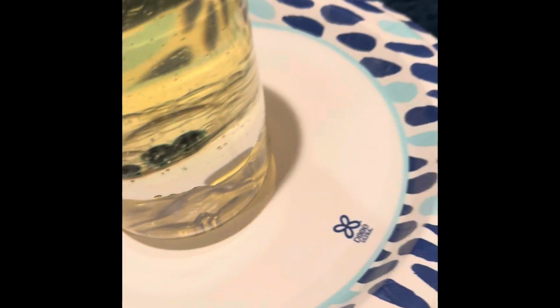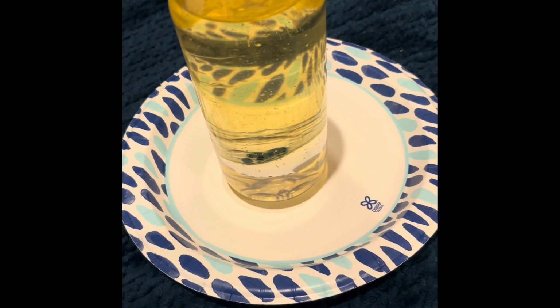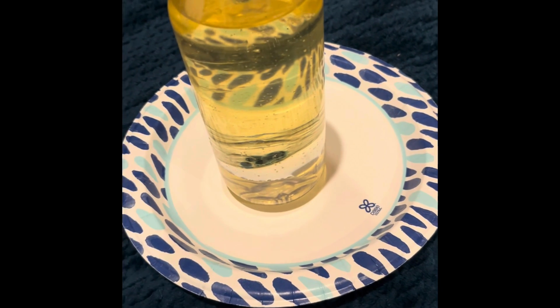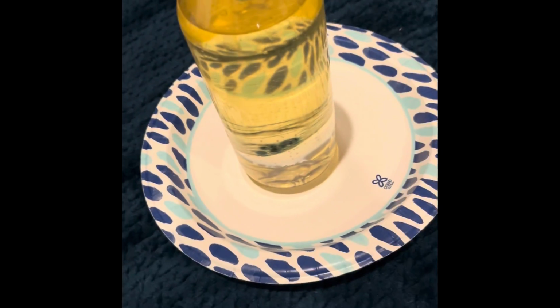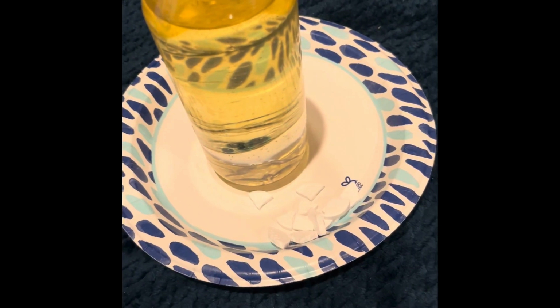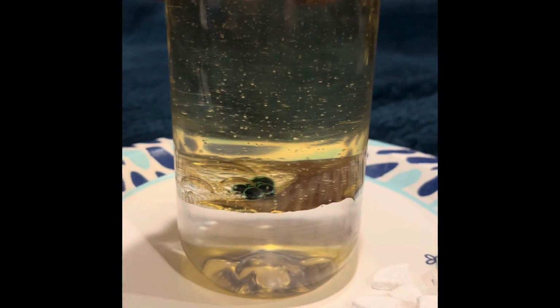Now I'm going to open this box of Alka-Seltzer tablets, and then I will place 3 of them in there. I'll do this off camera. Okay, so I broke up the 3 Alka-Seltzer tablets right here, and then I'm going to place them into the bottle.